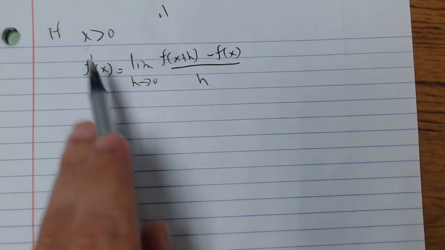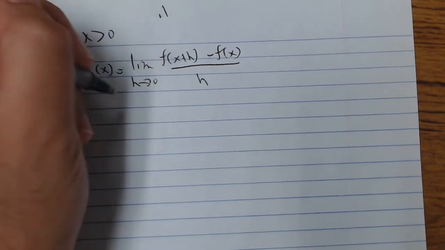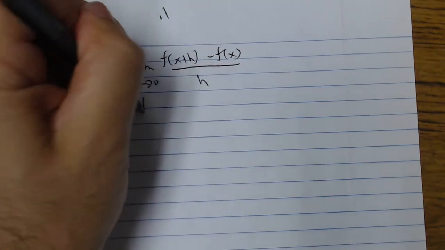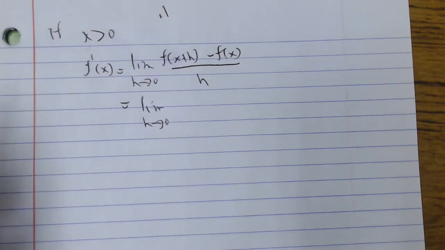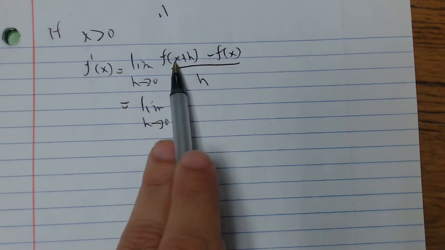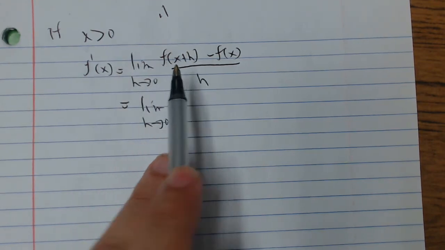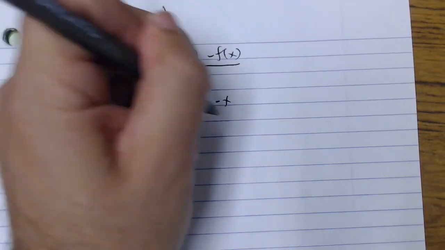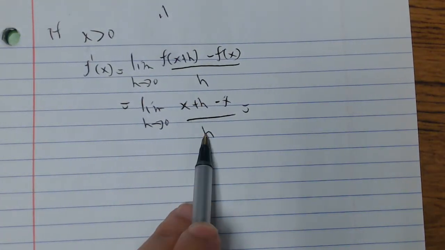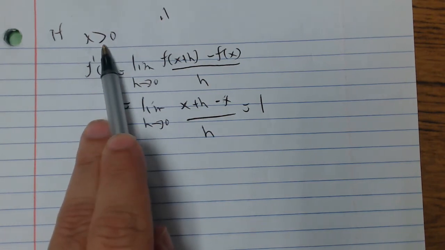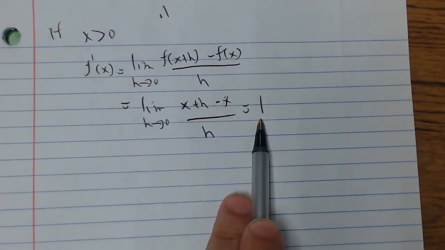So as long as x is greater than 0, what do I know? f of x plus h is going to be greater than 0 itself. So if you go back to the piecewise function, I'm going to use the one that's just x. So f of x plus h becomes just x plus h, and then minus x all over h. What does that give us? The x's cancel out and I have h over h, which just gives me 1. So what do I notice? As long as I'm to the right of 0, my derivative exists, and my derivative is always 1.